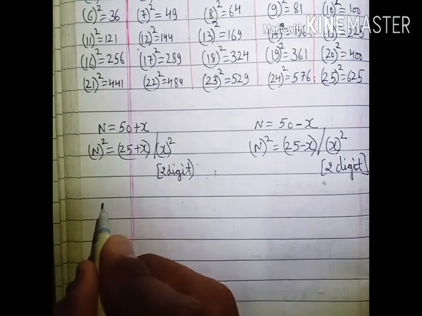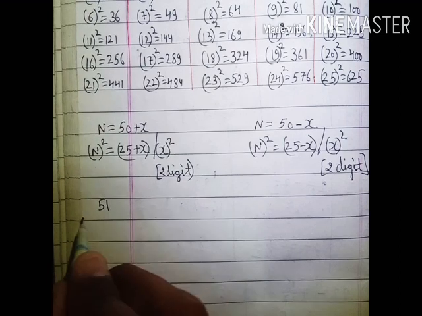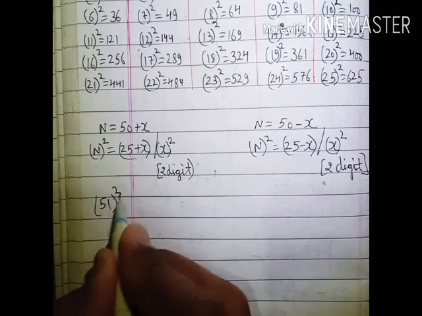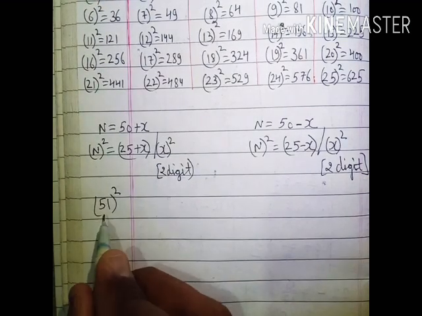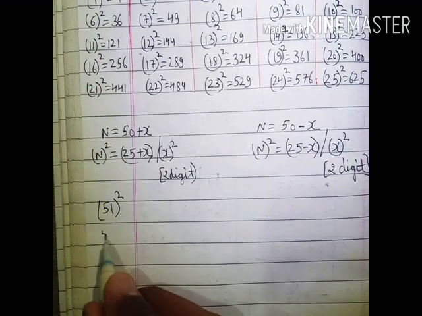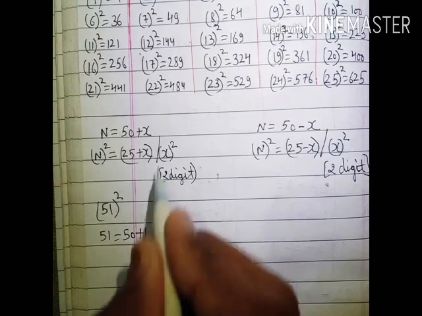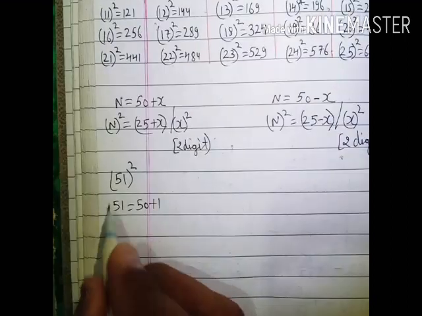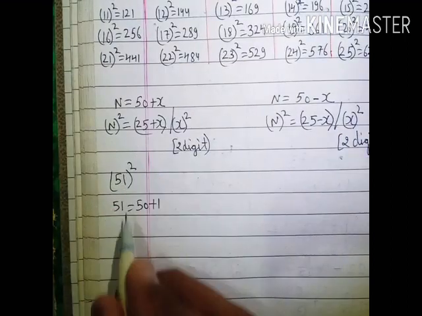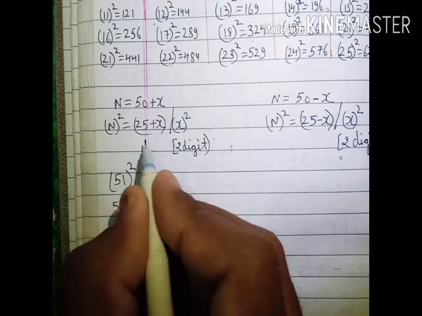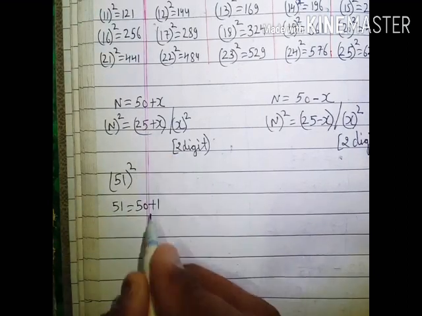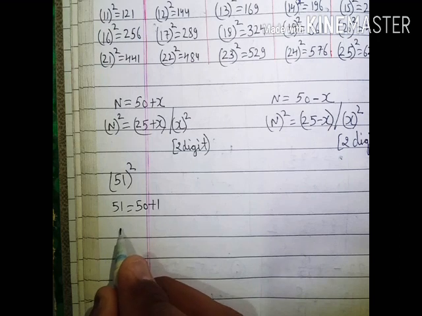The example we will take is 51. If we have to find the square of 51, what we have to do: the number 51 can be written as 50 plus 1. To make the square of 51, we will do 25 plus x, means 25 plus 1.